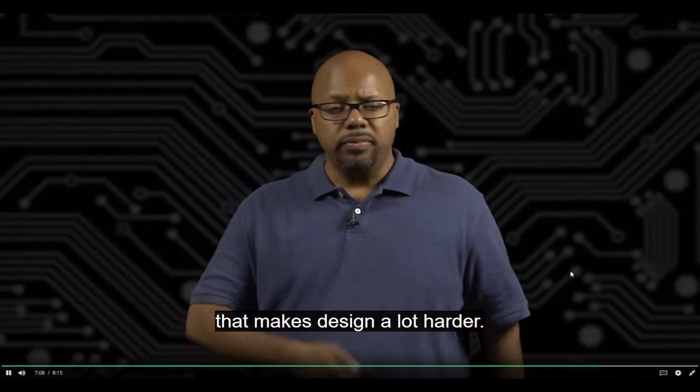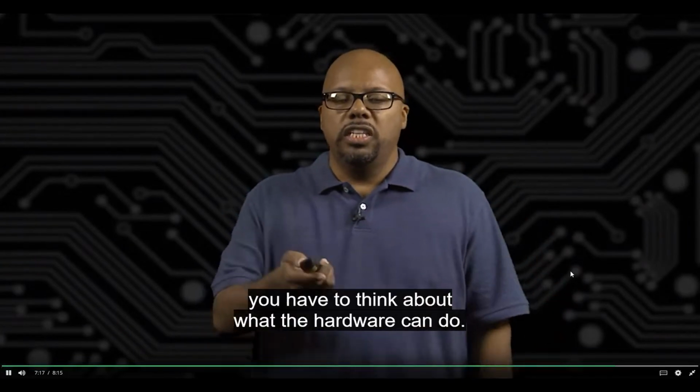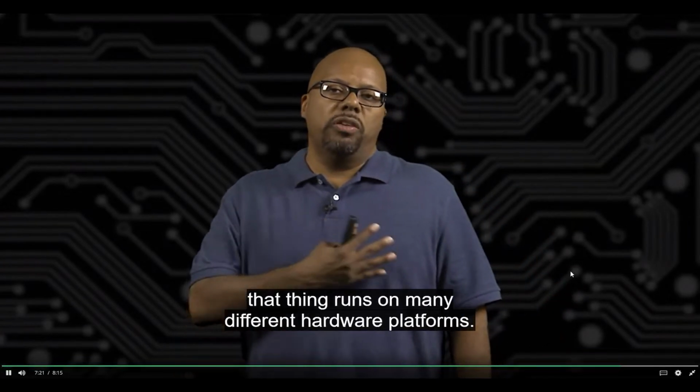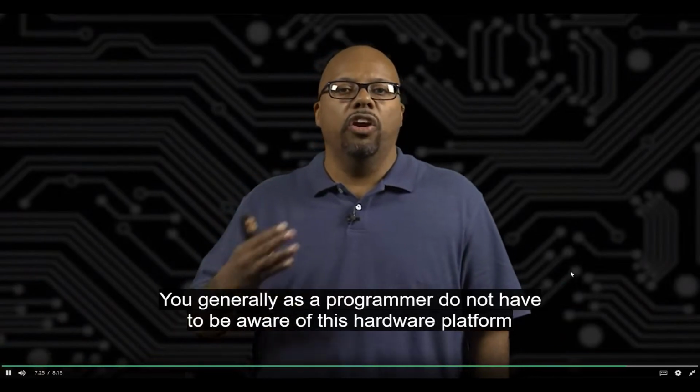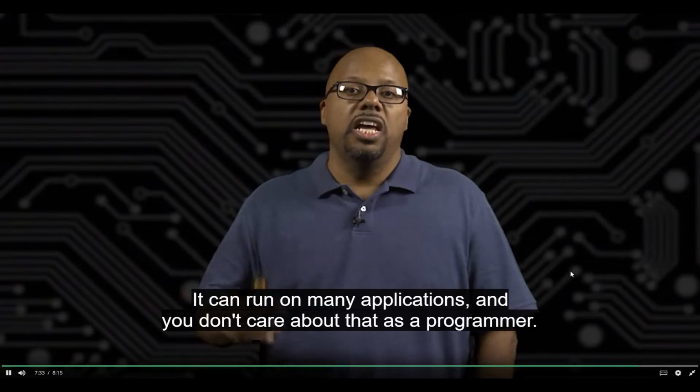And that makes design a lot harder, because you have to be not only a hardware designer but also a software designer. When you're writing the software, you have to think about what the hardware can do. Normally, when you take an application like Word, it runs on many different hardware platforms. As a programmer, you generally do not have to be aware of the hardware platform it's running on. You just say, as long as it's running on Windows, I don't care. Actually, it doesn't even have to run on Windows. It can run on many different platforms, and you don't care about that as a programmer.